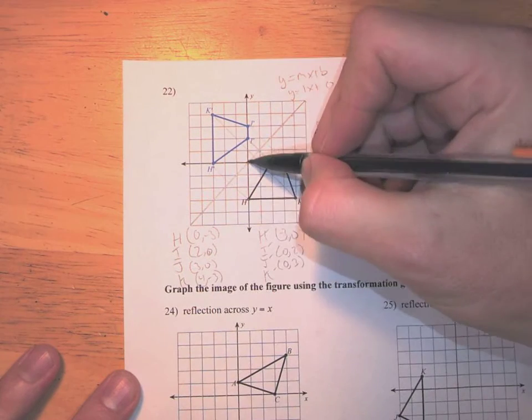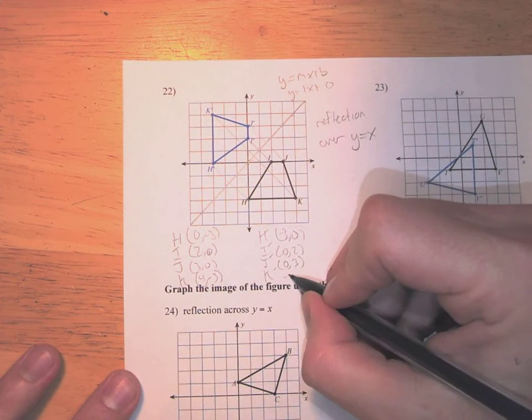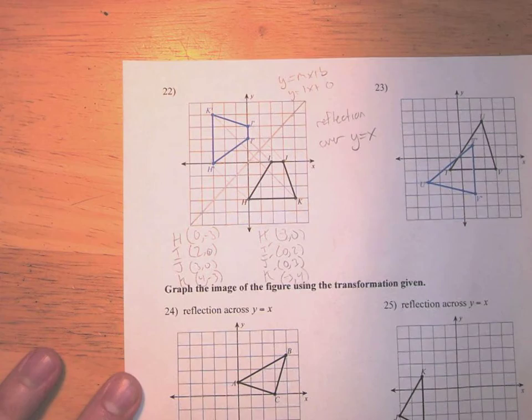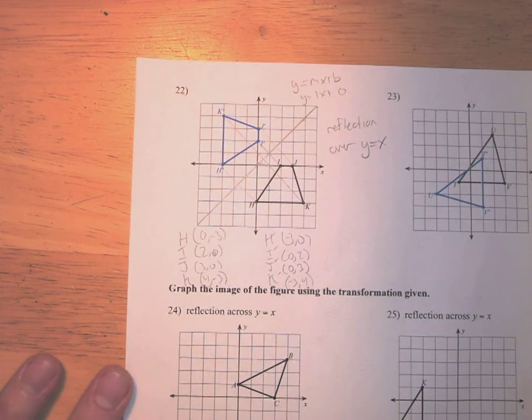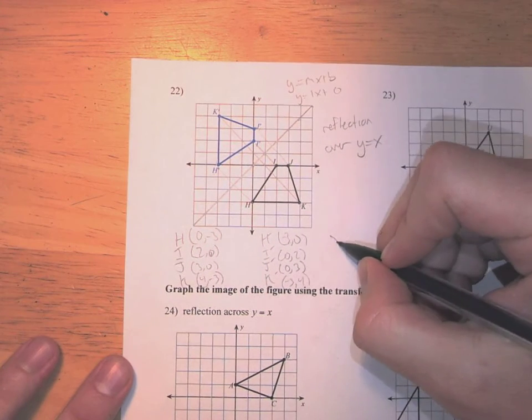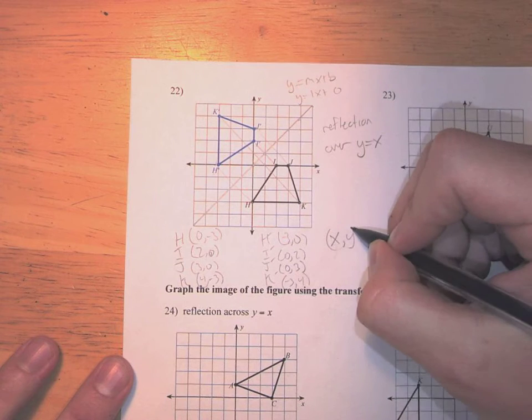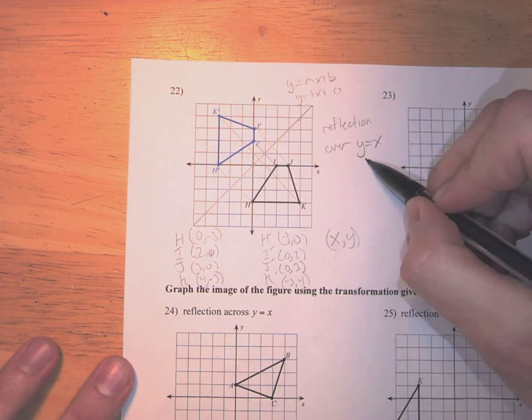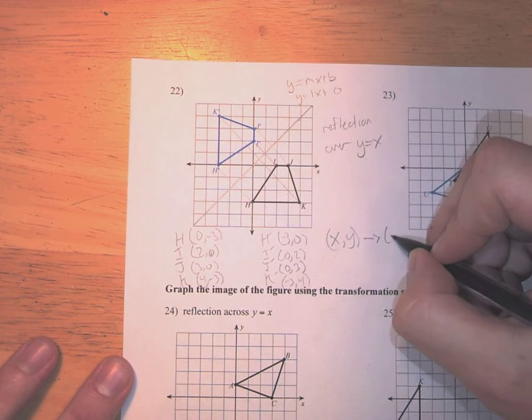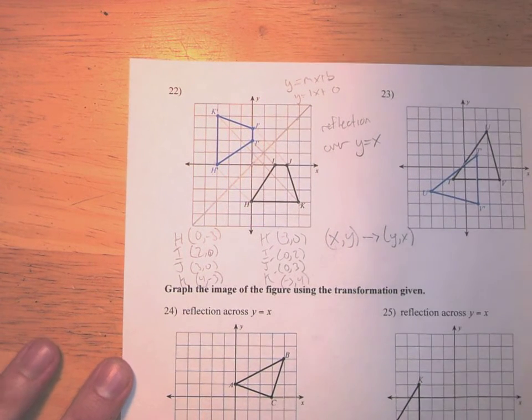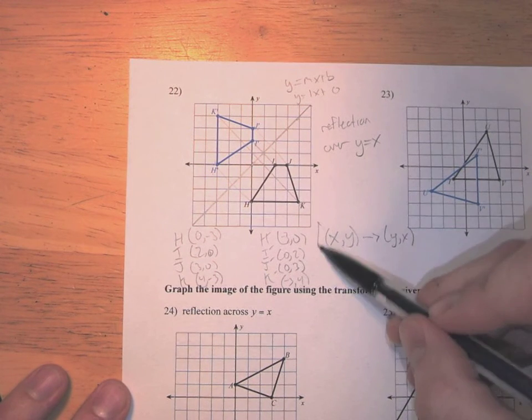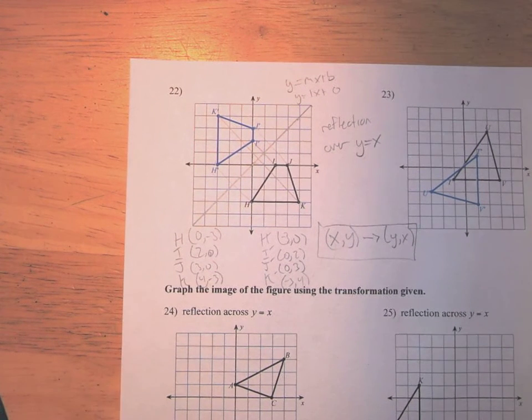Where's K prime at? -3, 4. So what's happening here? The X and the Y are switching position. So if I take some point, XY, and I want to reflect it over this line, all I have to do is switch the coordinates. This is my transformation rule right here. Okay? That's actually going to help us quite a bit.